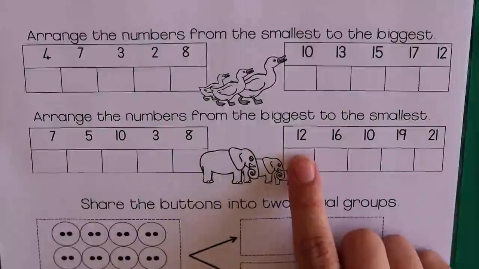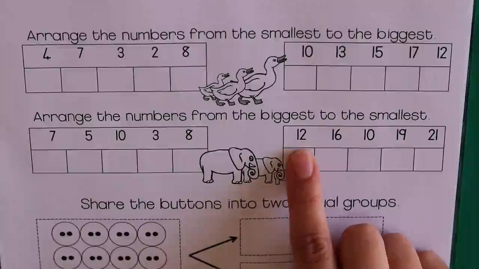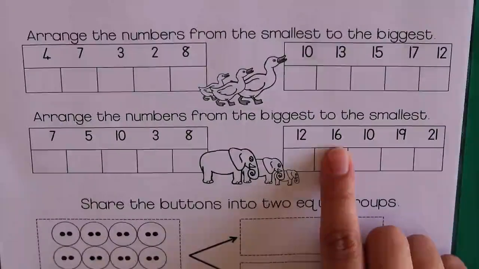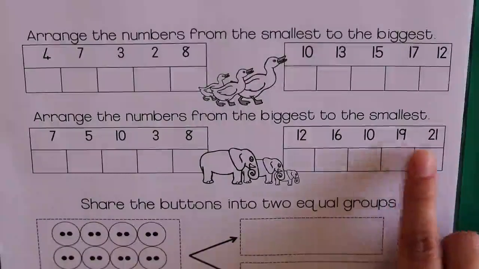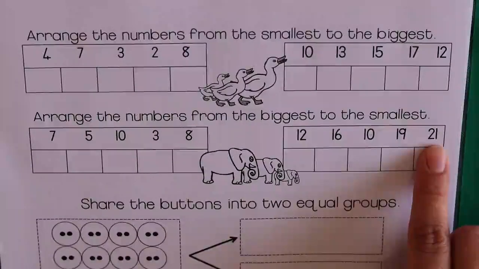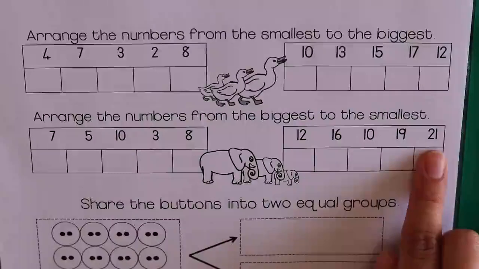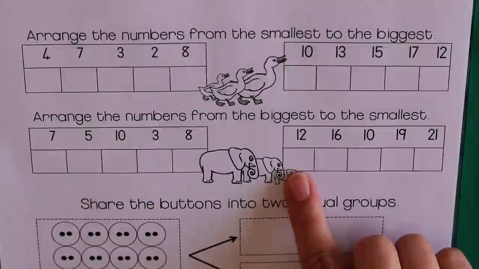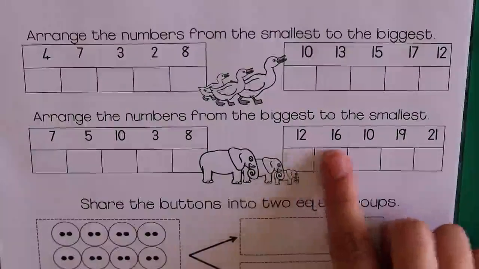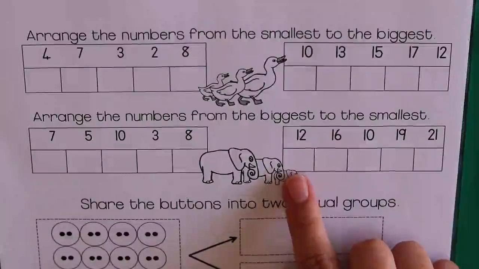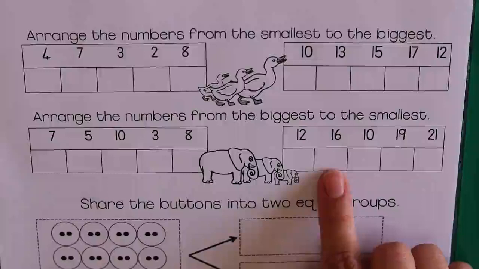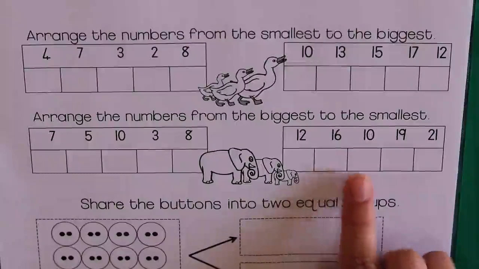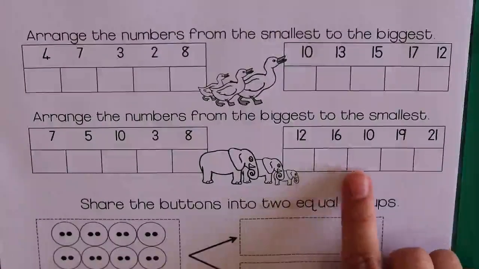Here's your next group of numbers: 12, 16, 10, 19, and 21. Okay, those are the numbers we're working with. You start with the biggest number. So out of these, choose your biggest one, write it in here. This one's going to be a little smaller than that one. It's the next one. This one's going to be a little smaller than that one.